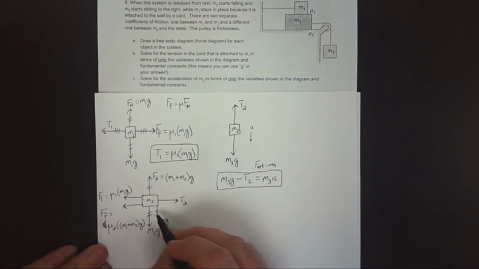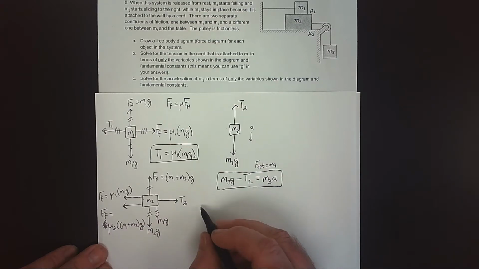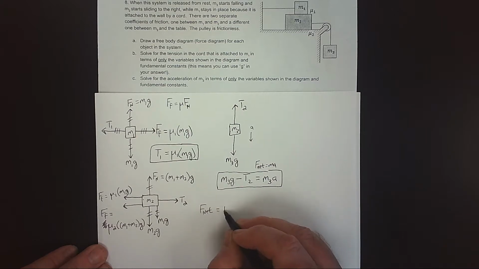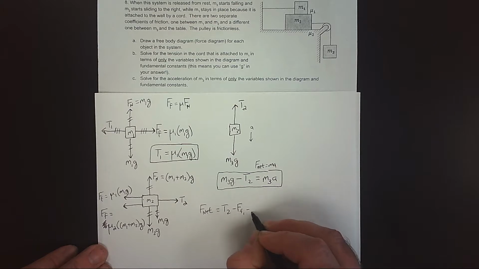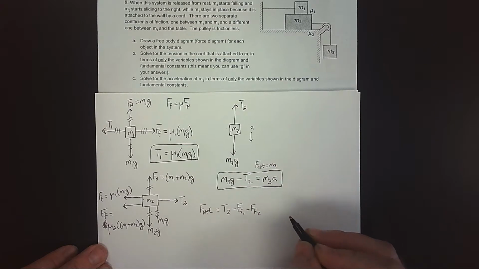These two forces balance with this, and my net force would come from these horizontal forces. If I were to do Newton's second law for this one, it would be tension 2 minus force of friction 1 minus force of friction 2. That would be the net force.